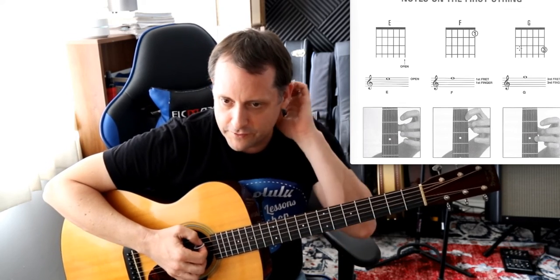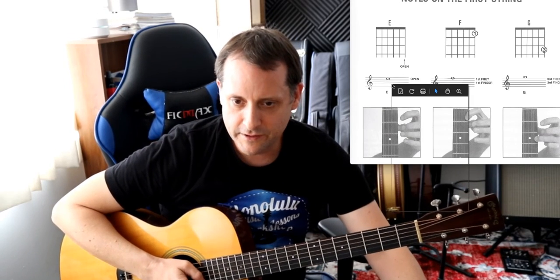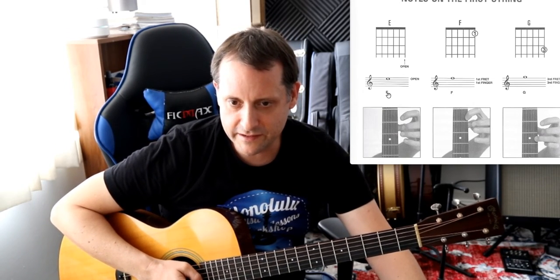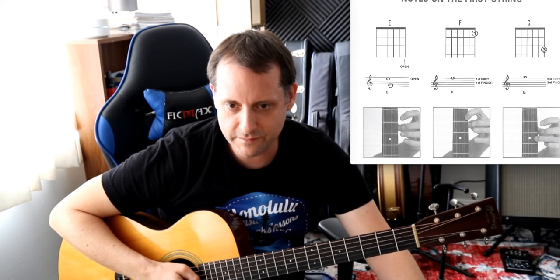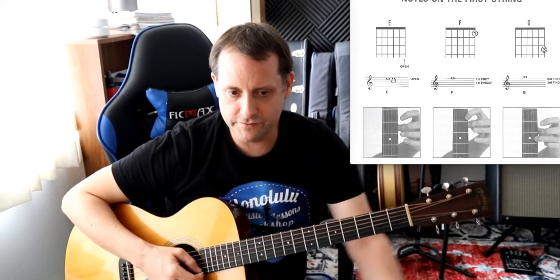Okay, so this is how this works. They show you 3 notes. We have E. How do we know that's E? Because it's on a space, FACE, and that happens to be our open E string.